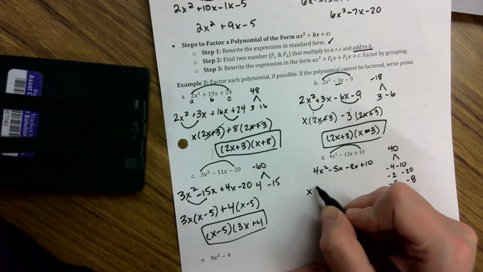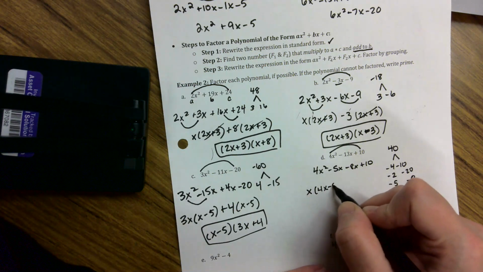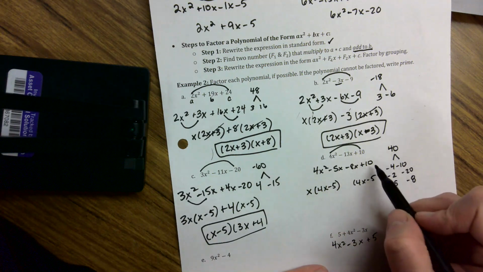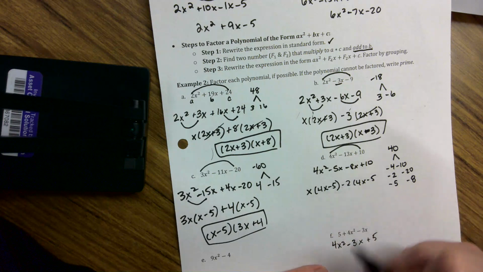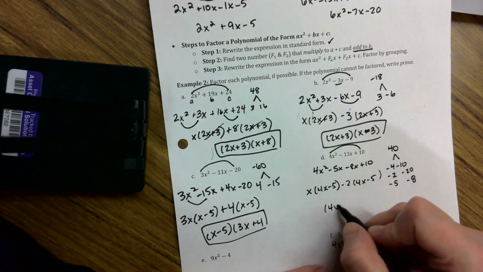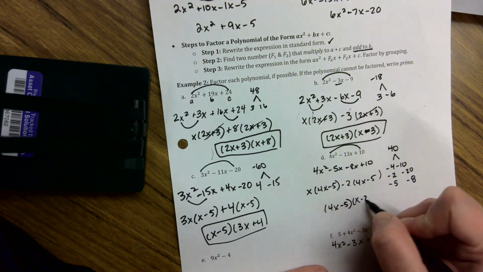These share an x, so you get a 4x minus 5. These, we want 4x minus 5 again, right? So we have to take out a negative 2. 8, yep, that works. So we'll get 4x minus 5 and an x minus 2.